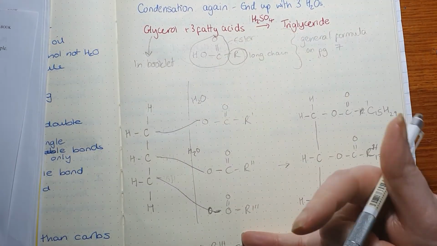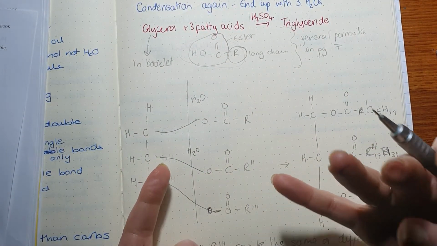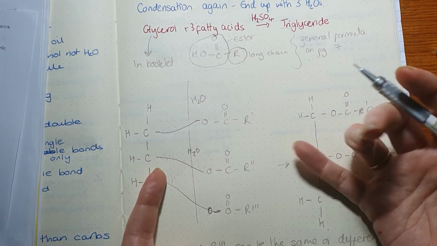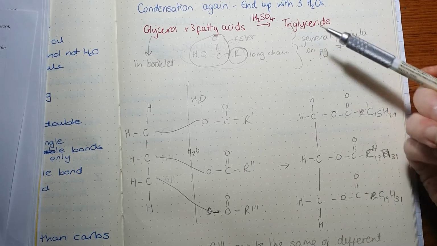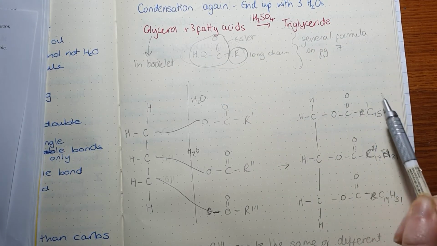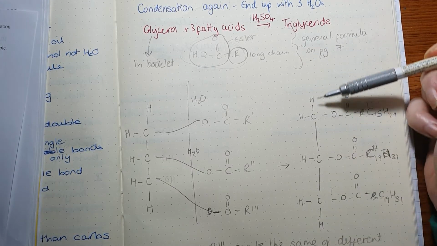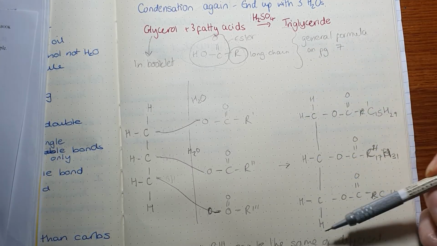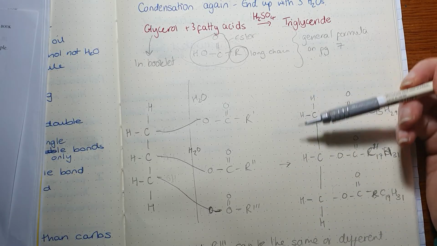So if we are given a question where it's identify what they are, so you're given the triglyceride and you have to identify the fatty acids, you're looking at this bit here, because this is your kind of glycerol head, I'm going to call it. It's kind of the head and that's kind of the tail. This is my biology thinking.